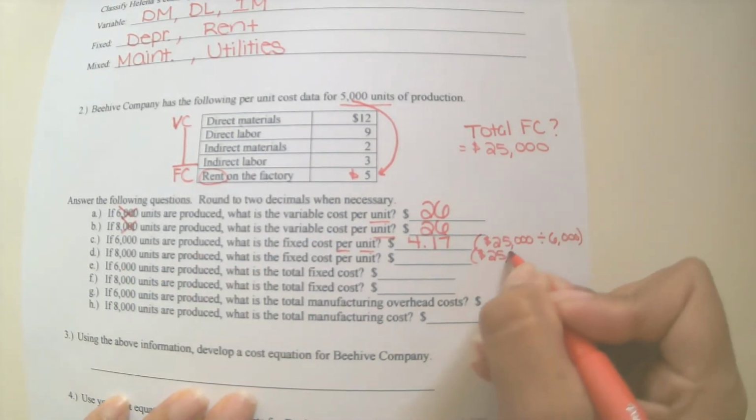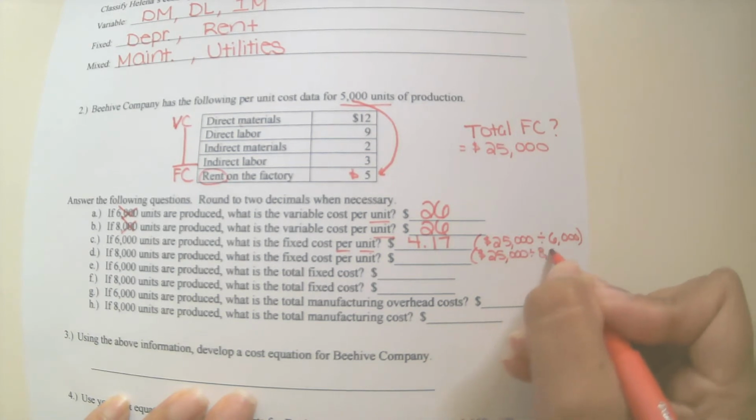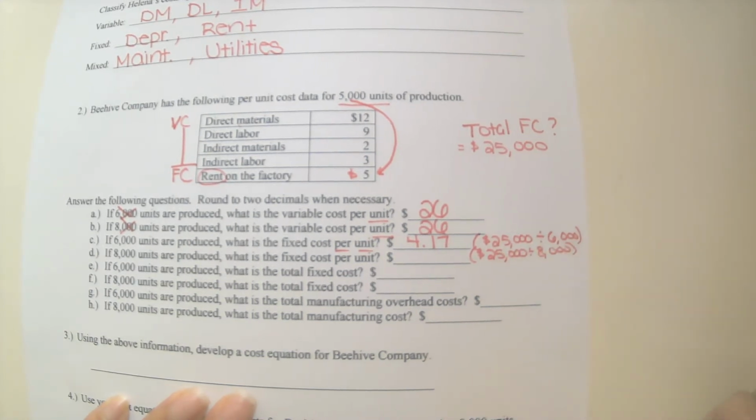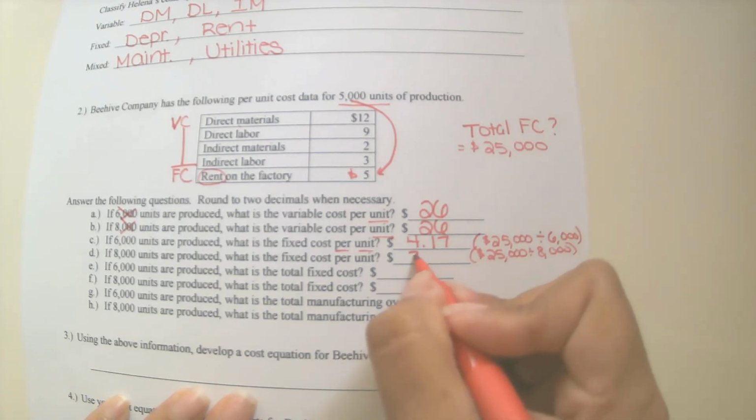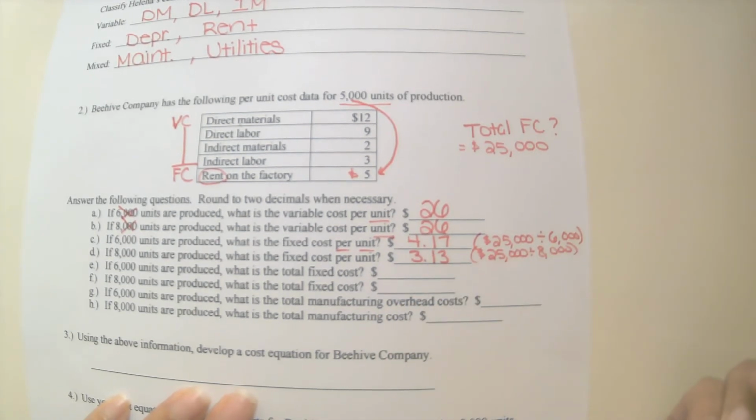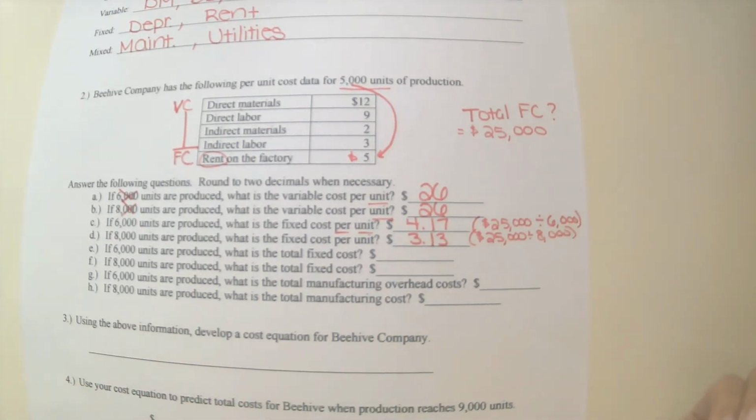Do the same thing now, but for 8,000. So 25,000 divided by 8,000 to get your average fixed cost. Should be less, and you should get about $3.13. Don't worry if you're a penny or so off. Rounding. All right, so we answered A through D.